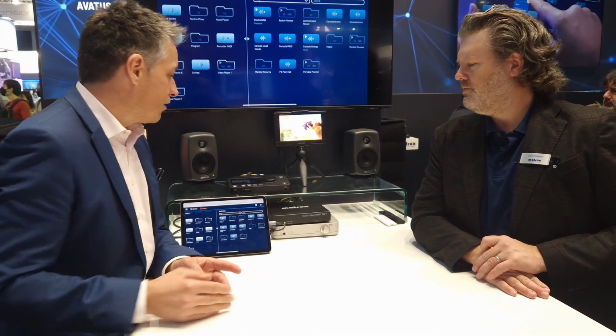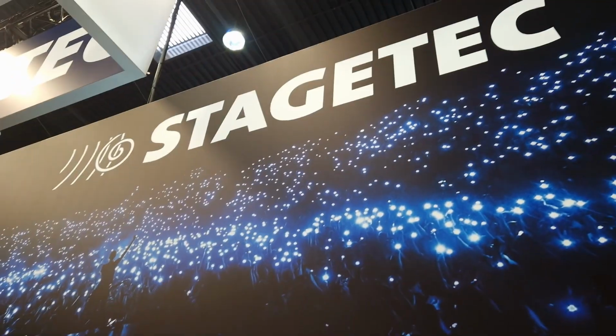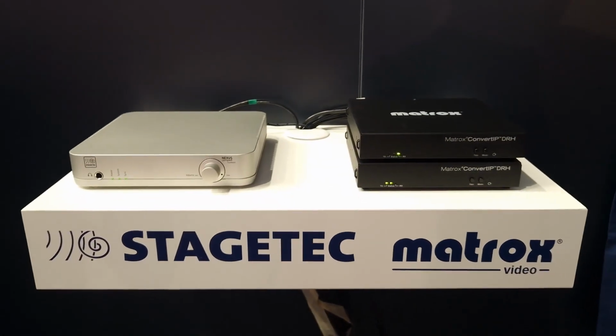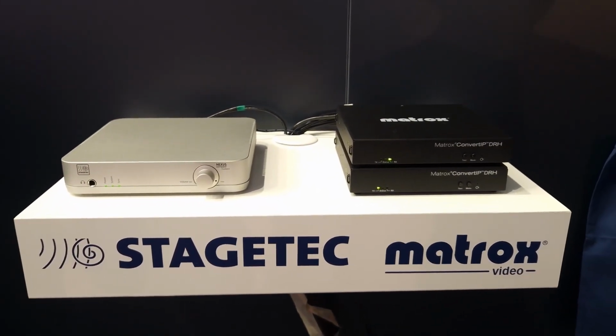We have done other stuff, obviously, by Stagetec, the audio side. We have also emerging audio products, and we've got Arista switches built in. So that means we are actually configuring the switches as well to make sure it's all correct and it works.